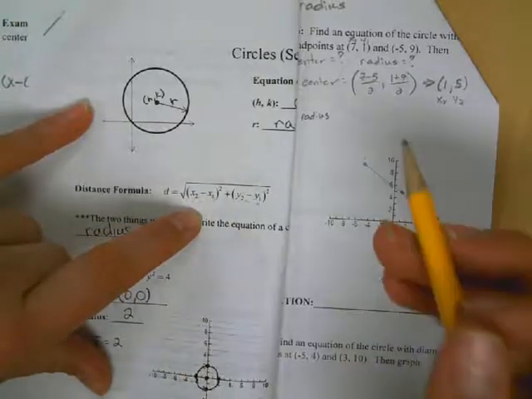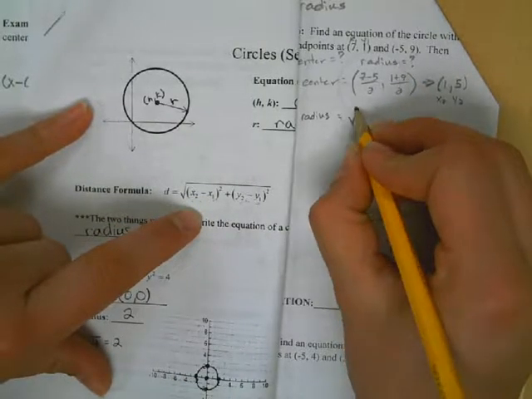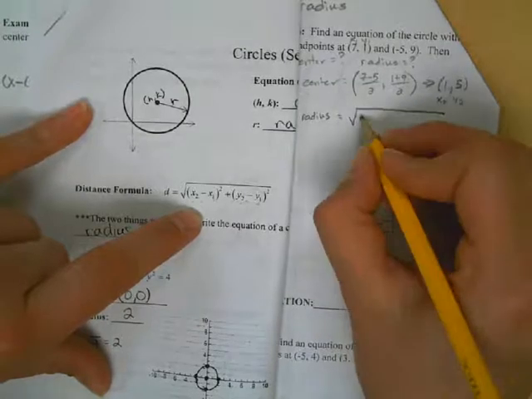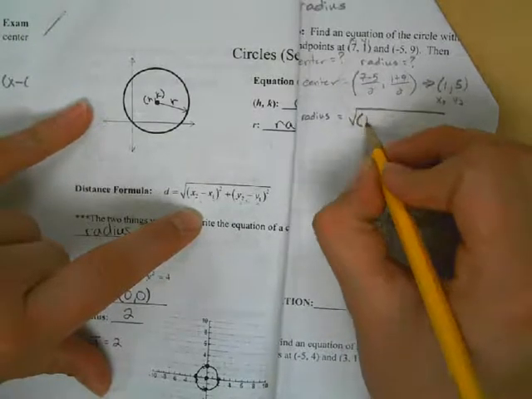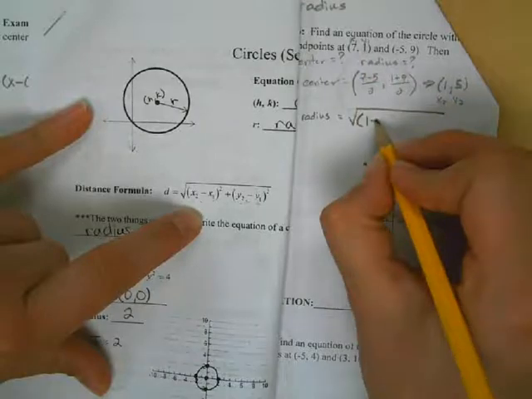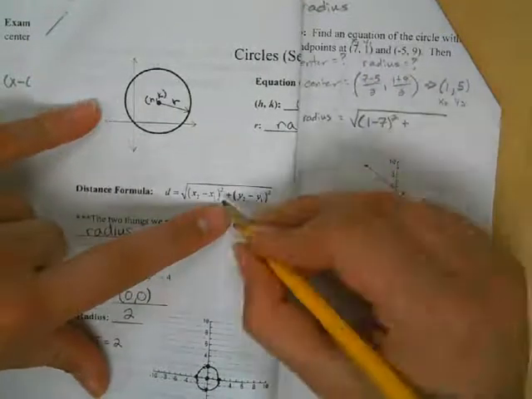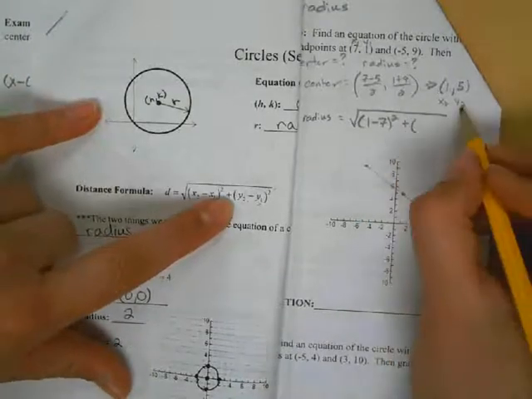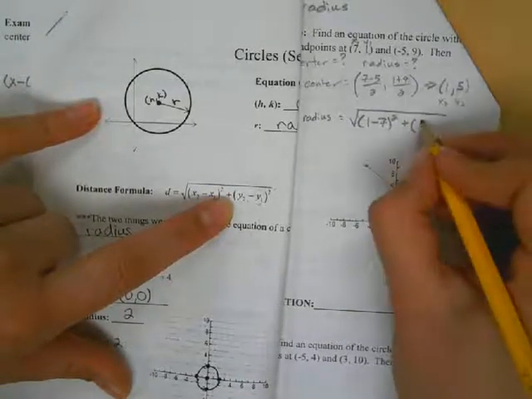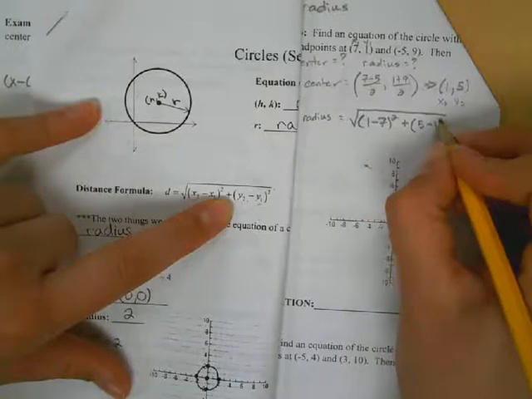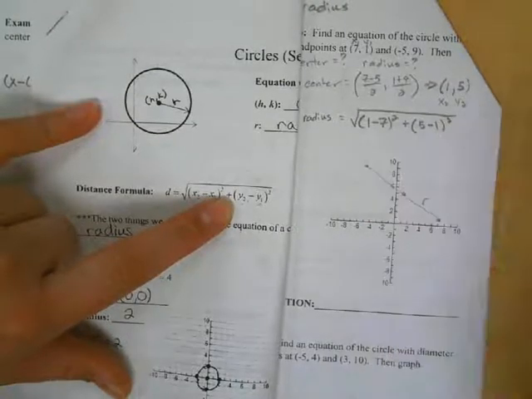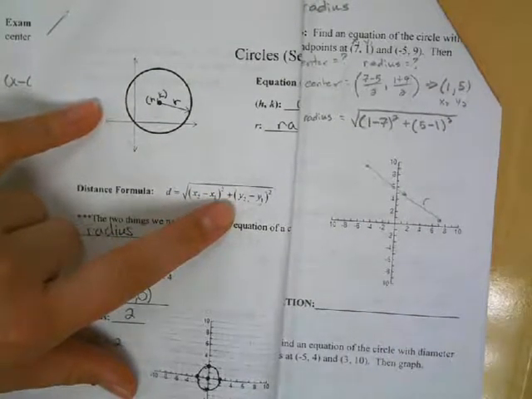So, plug it in. Radius is the square root of x2, we said was 1, minus 7. Notice this is a subtraction, it's the difference. And then I add the difference of y. So 5 minus 1, and those are both squared. Okay, plug those things in. Now just work that out.